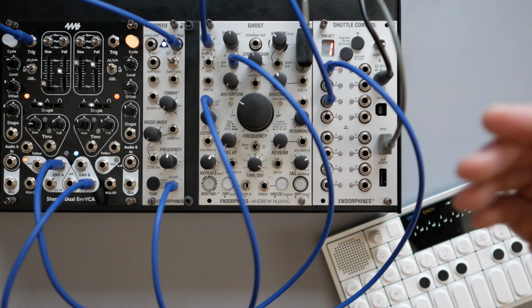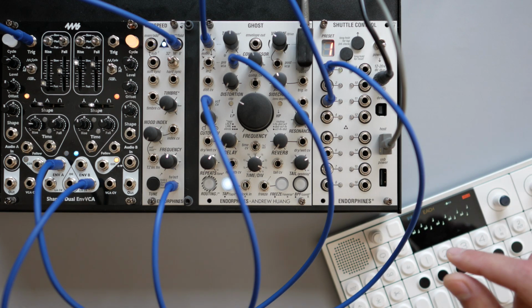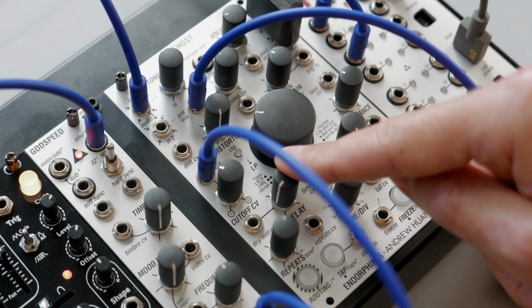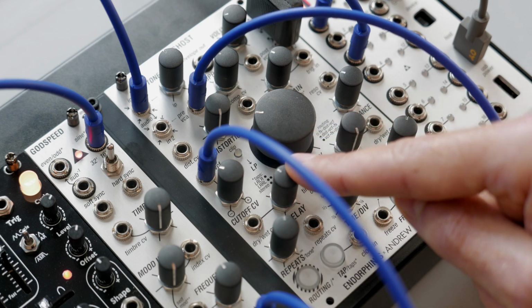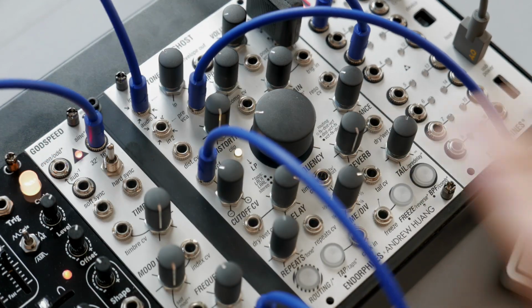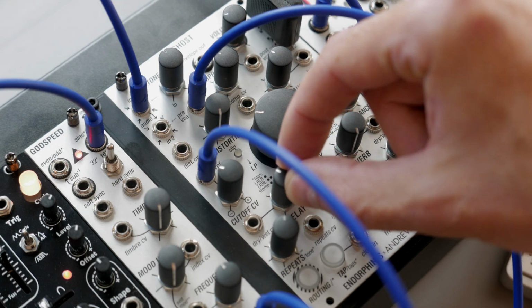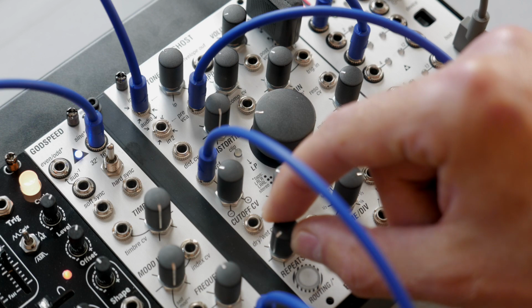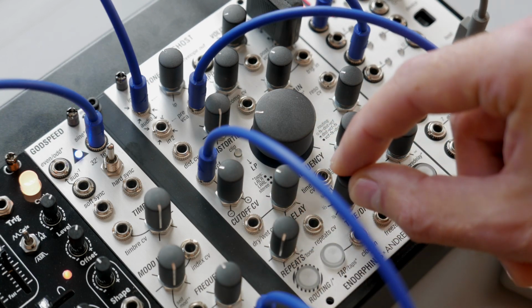Okay, now that we get to the delay, let's turn the speed of the sequence down again. This knob here is the delay dry-wet mix. As I turn it to the right, we'll hear more of the delay. Here we've got a 50-50 mix. And all the way to the right, we only hear the delayed signal. Then we've got the number of repeats, and the speed, of course.